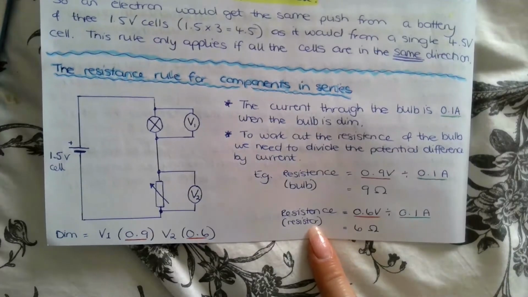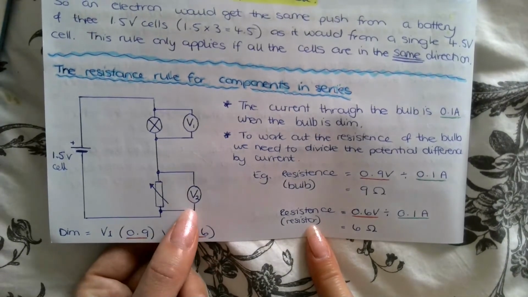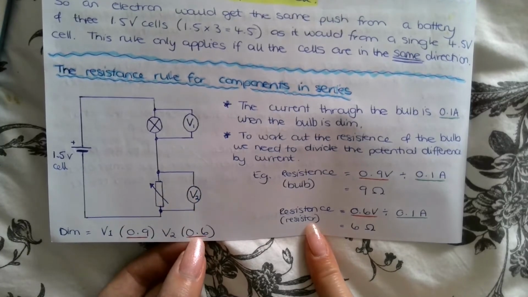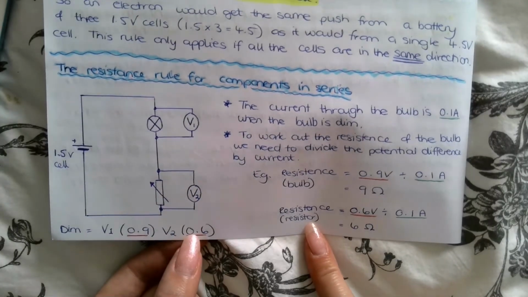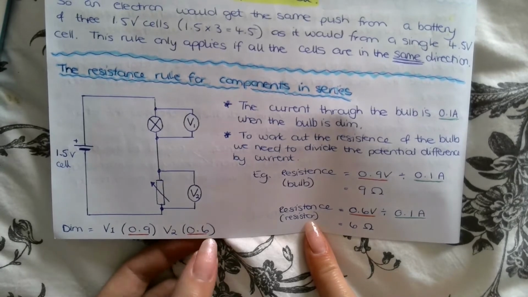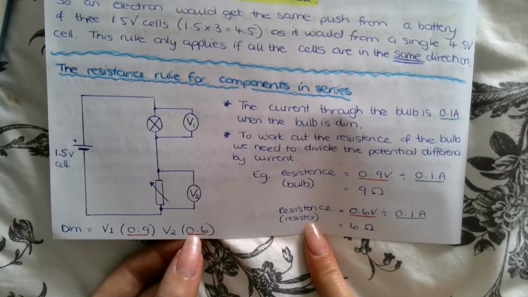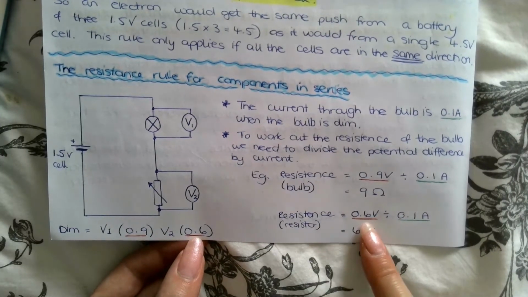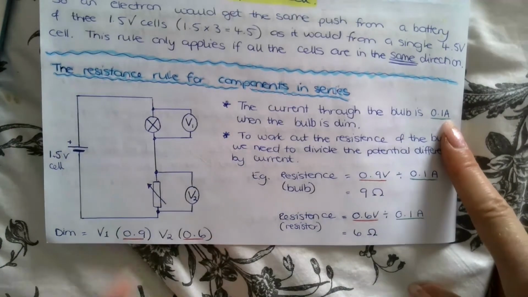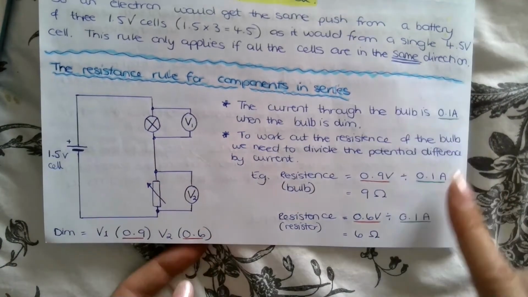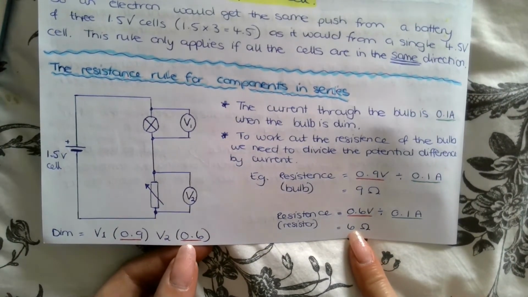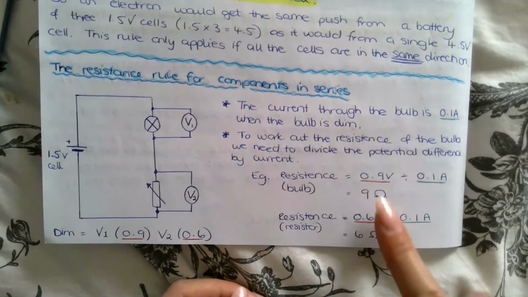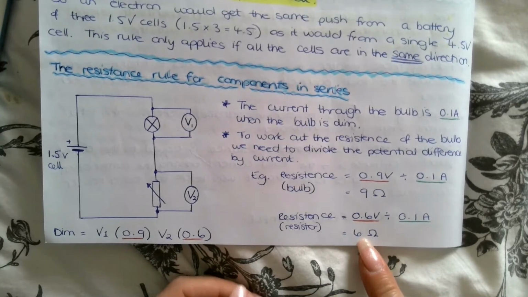And if I wanted to work out the resistance of the resistor, I would need the reading across voltmeter 2, so V2, and that is 0.6. You'll get an exam question like this and you'll have some data in a table, and you just need to take out the right data from the table in order to get this information. So the resistance for the resistor is 0.6 divided by the current. We know the current's the same because it's in series, and that means the resistance across the resistor is 6 ohms. So the total resistance of the circuit is 9 plus 6, which is 15.